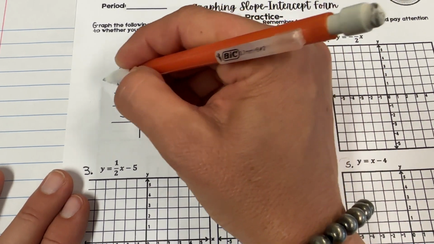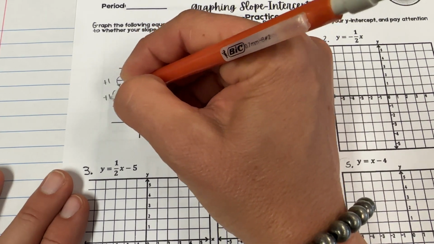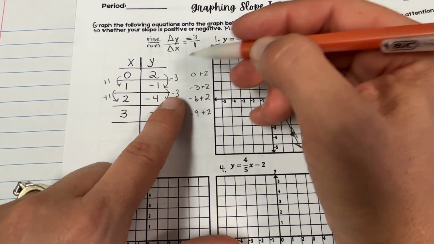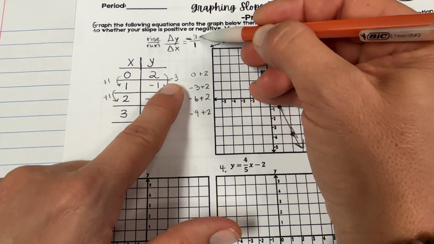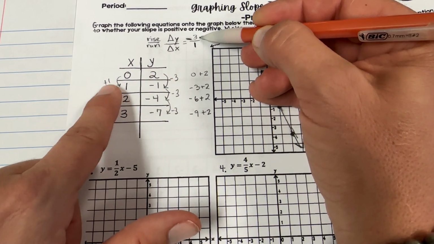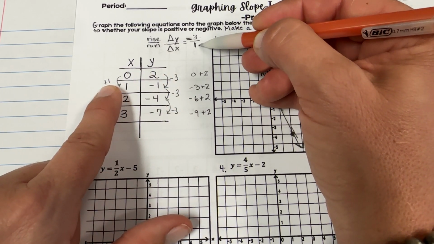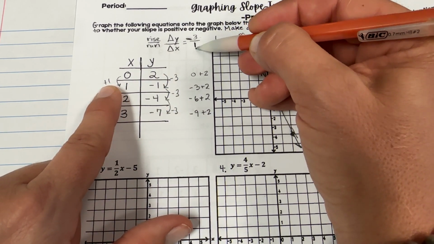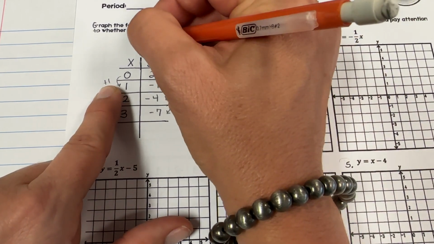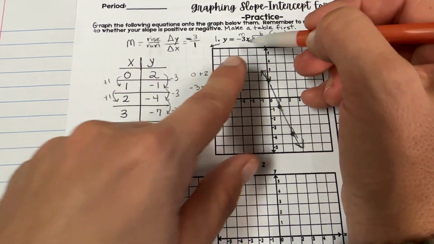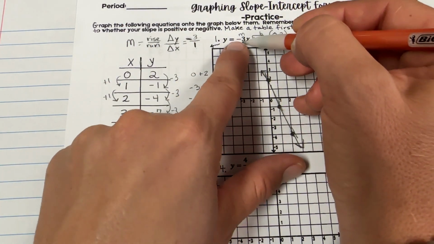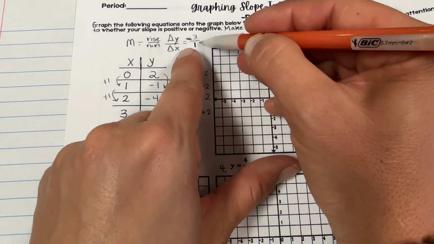So here, it's going to be +1, +1. So my rise over my run, the change in y was -3 over the change in x was 1. So -3 divided by 1 was my m, okay? So that's what went right there, -3. And it came from here.